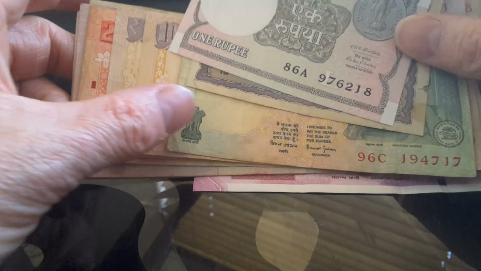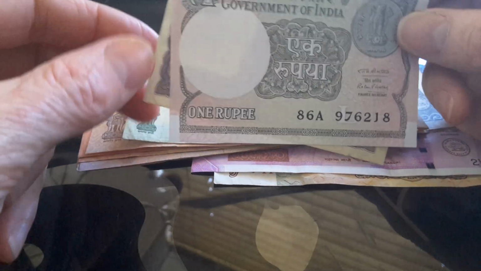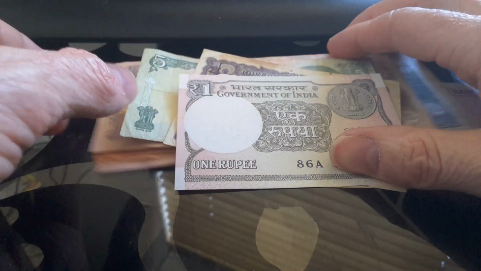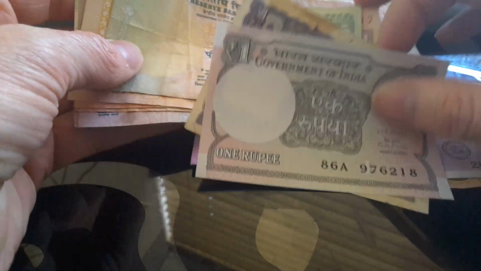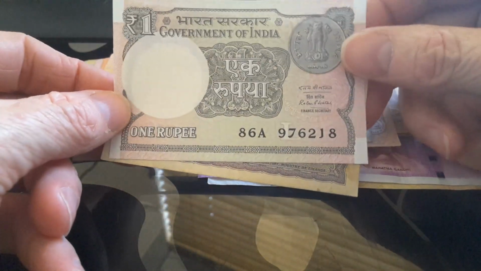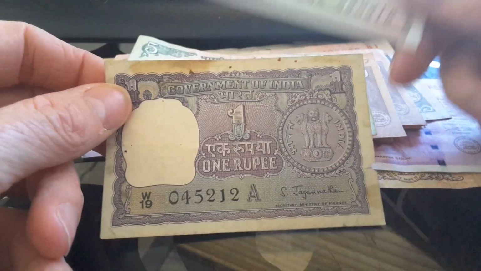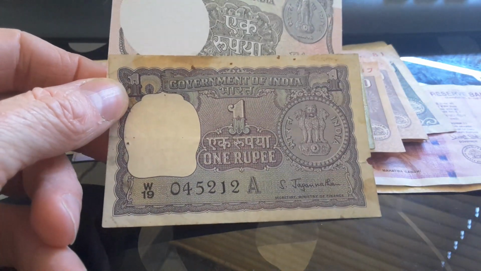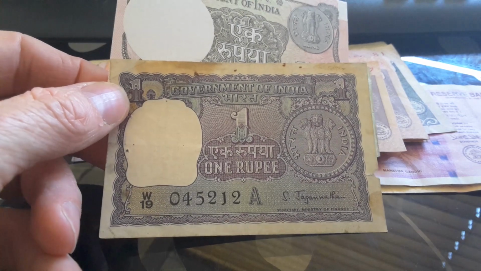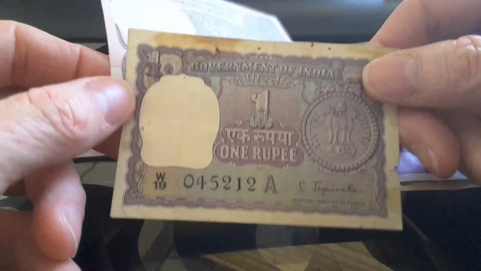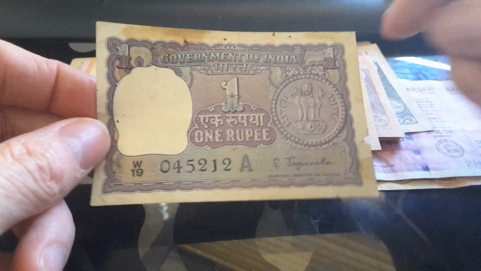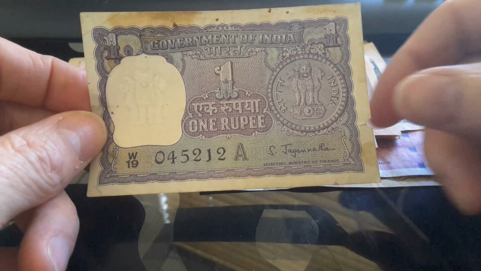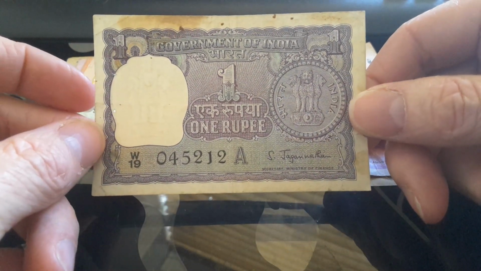And today I have my Indian banknote collection. I have done the 1 and 2 rupees, so I won't really worry about going into it. So here's the old one. This was issued up until 1994, and it has various designs. Generally, this is actually the reverse of the 1 rupee coin that's in circulation.